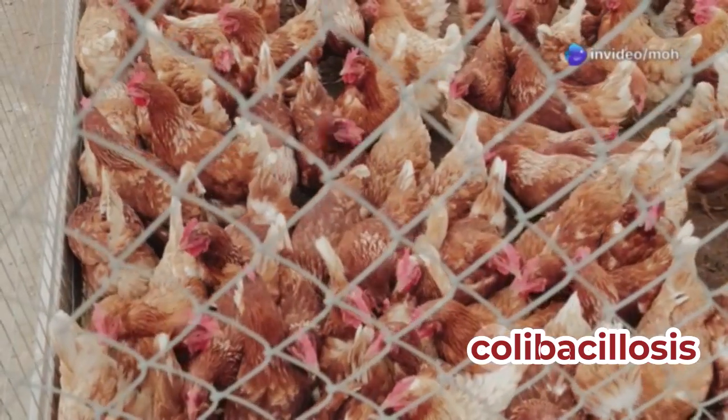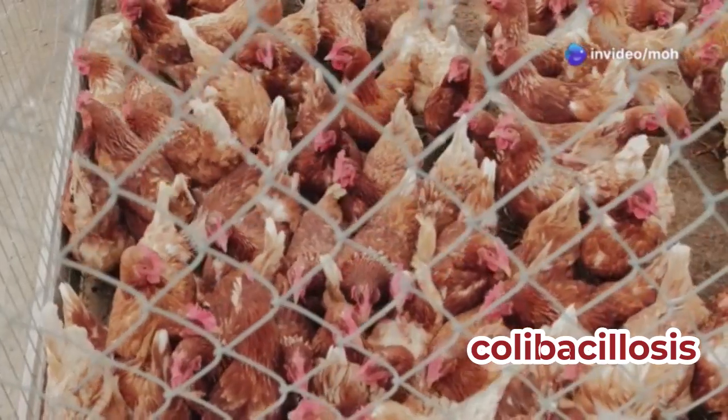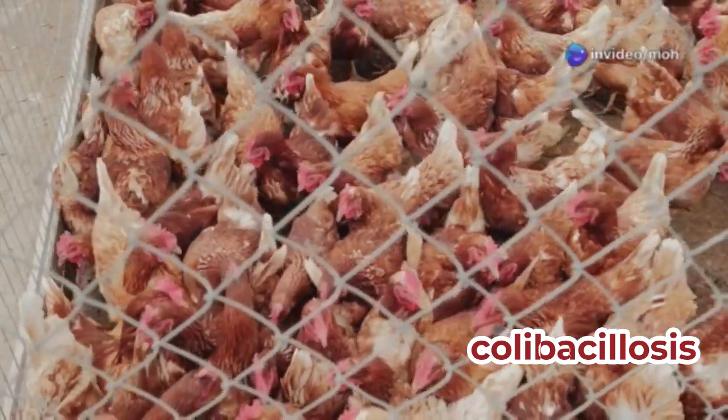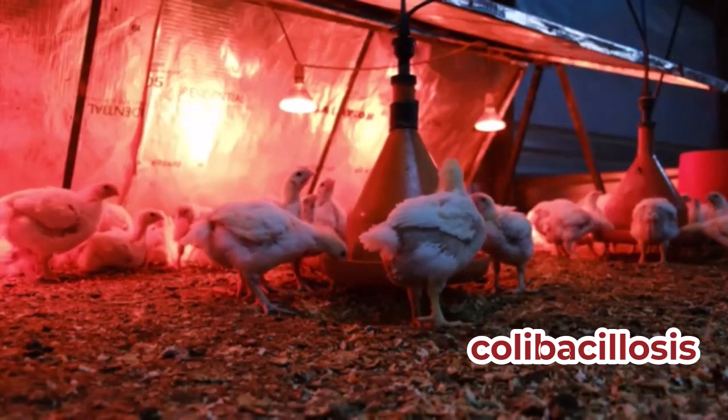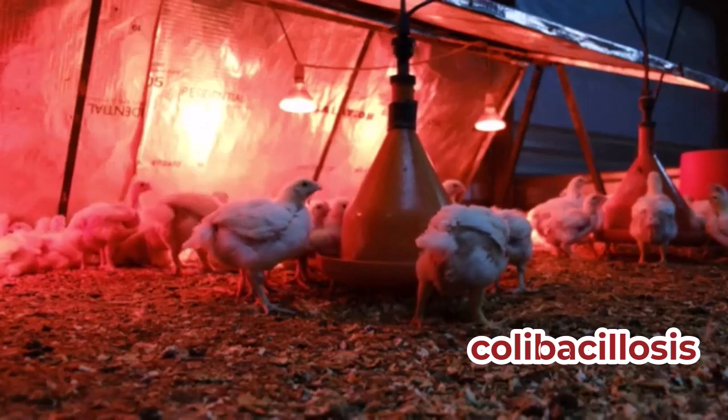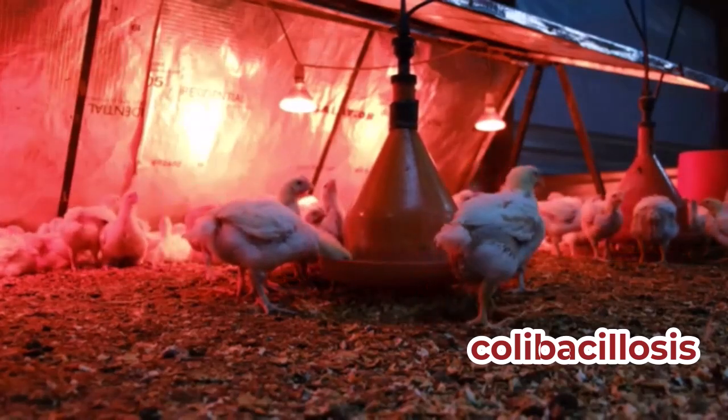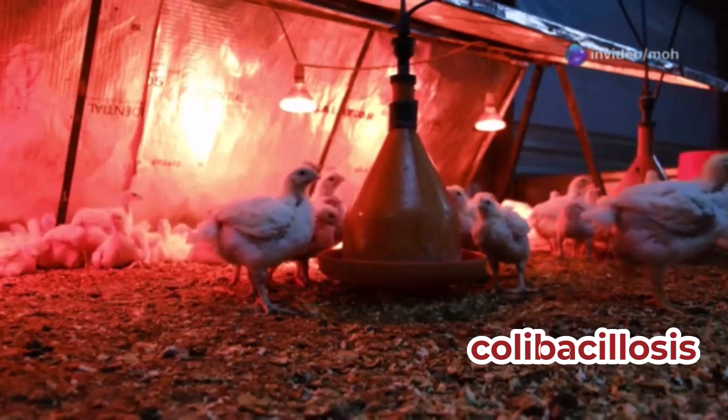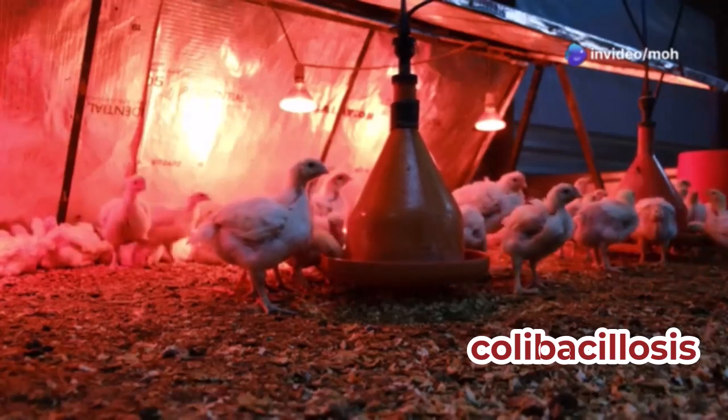Overcrowding creates stress and increases contact between birds, facilitating pathogen spread. Temperature extremes, either too hot or too cold, also act as stressors, weakening the bird's immune systems and rendering them more susceptible to infections that they might otherwise resist successfully.